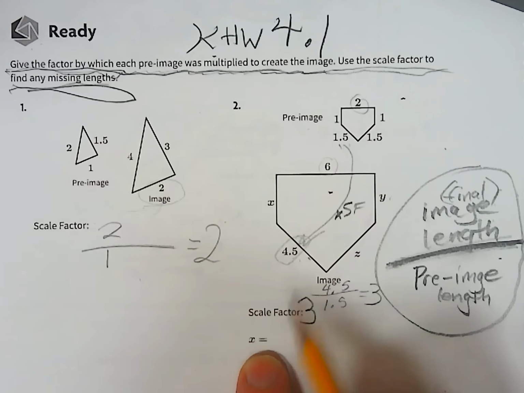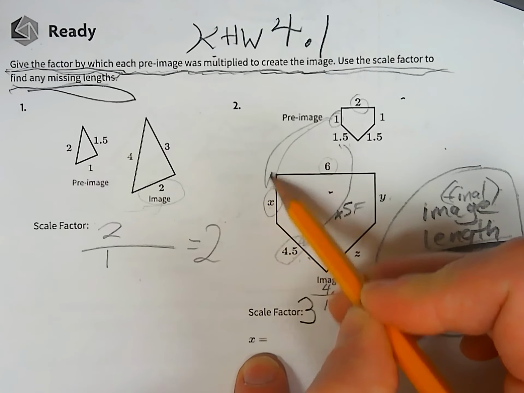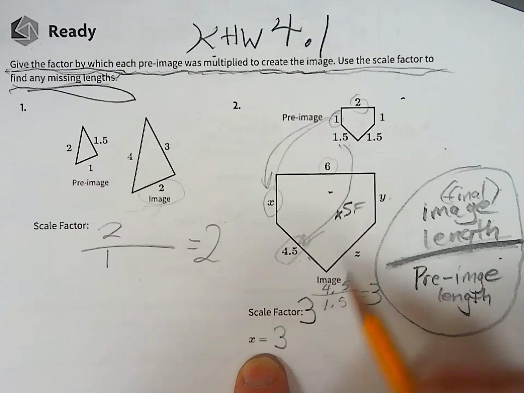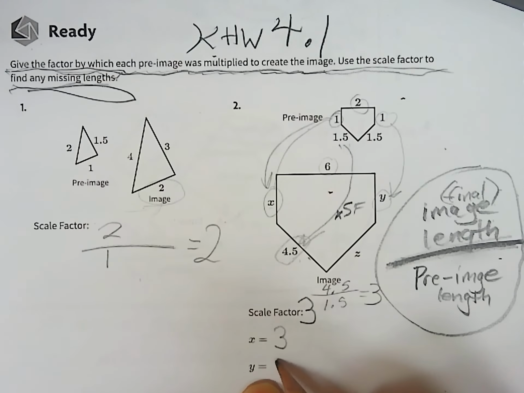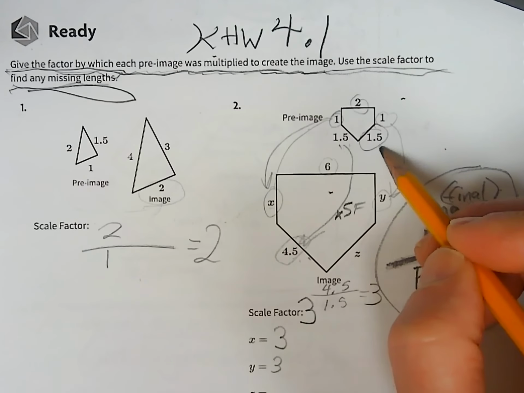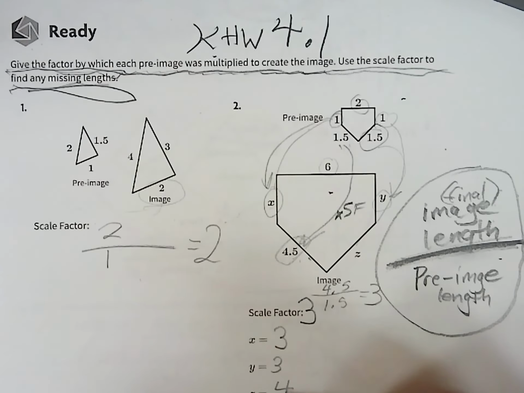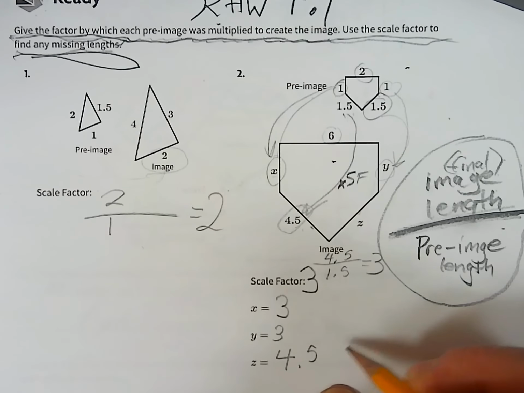And now let's find some missing sides. This side corresponds with this side. 1 times 3 is 3. This side corresponds with this side. 1 times 3 is 3. And z corresponds with 1.5, which times 3 is 4.5. Muy bien.